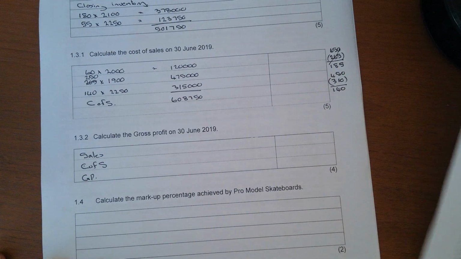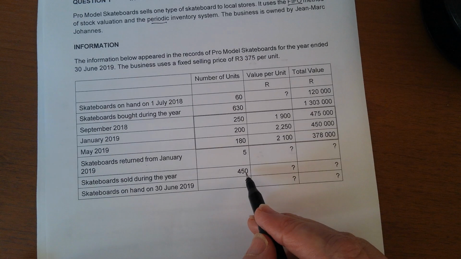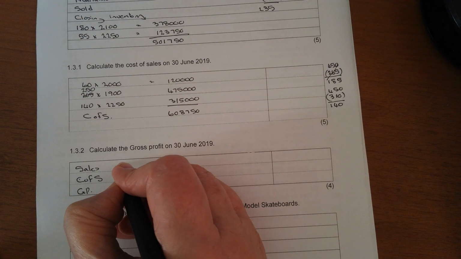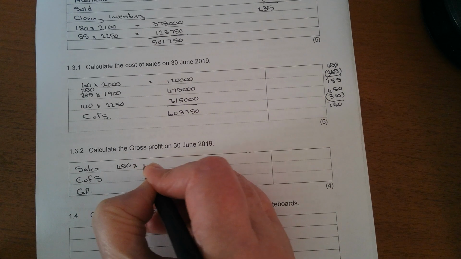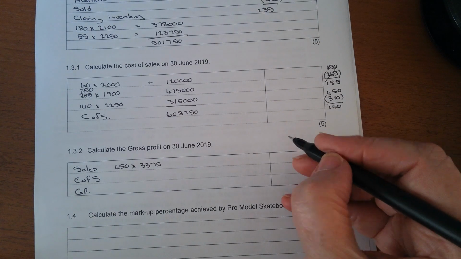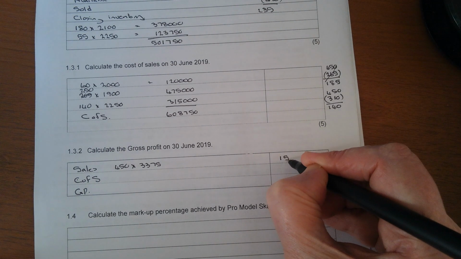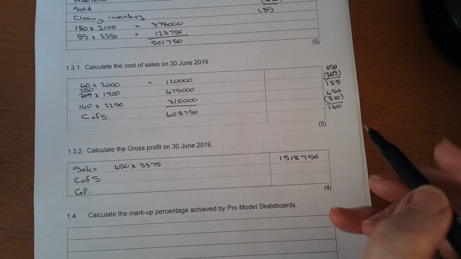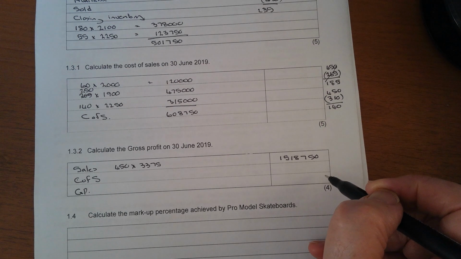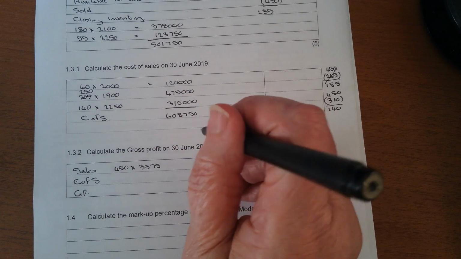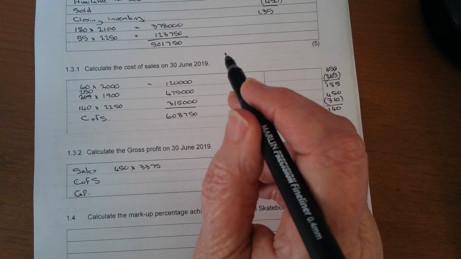Okay, my sales is 450 units and the sales price is 3375. So I will take the 450, multiply it with the 3375, and that means my total sales price is 1,518,750. My cost of sales we calculated as 910.